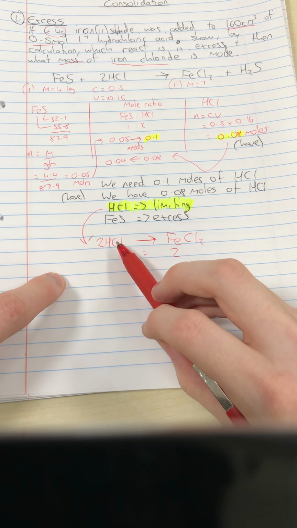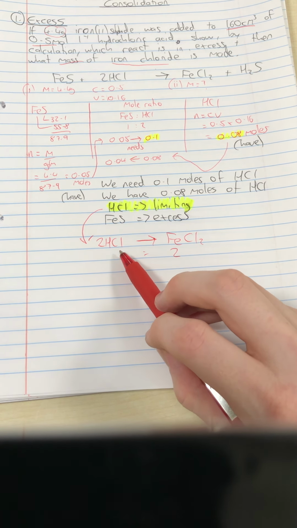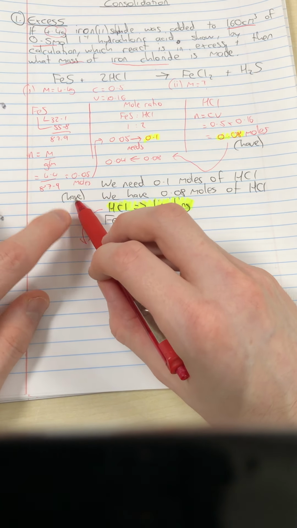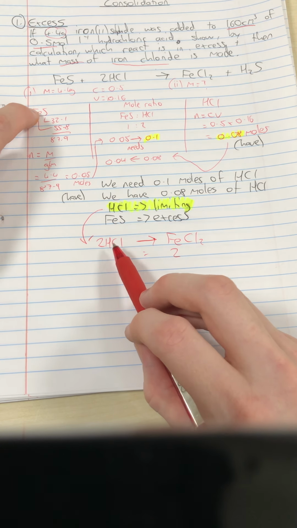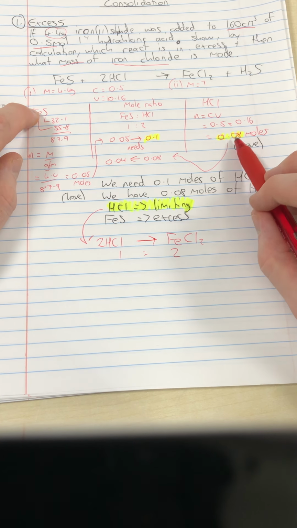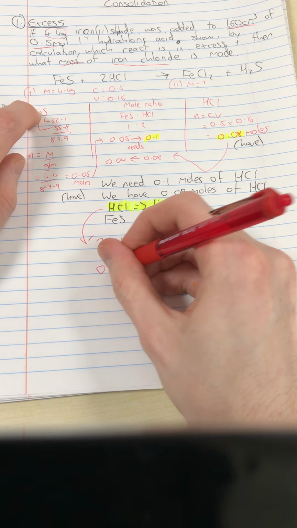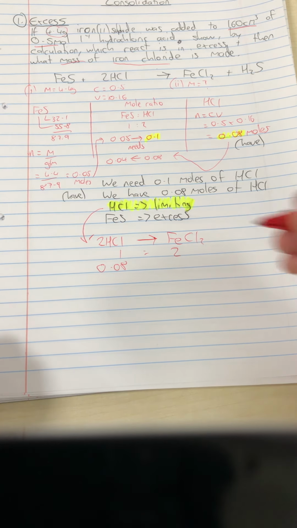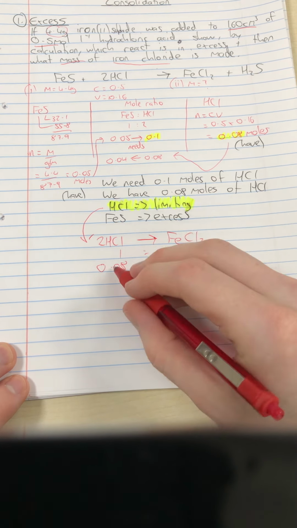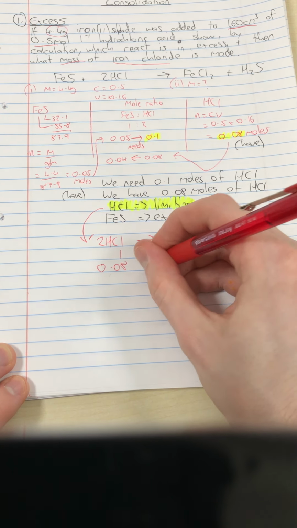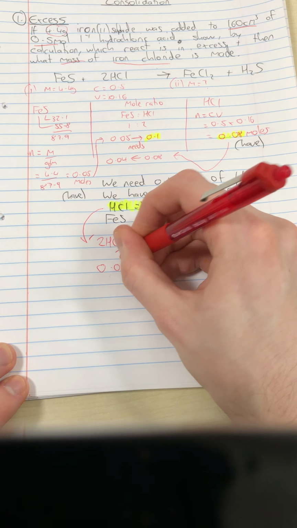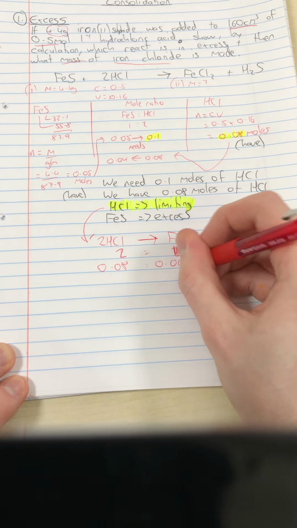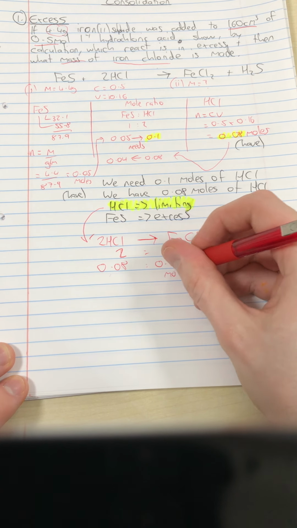Now, here we need to put what we have. We don't put 0.05 because that's what we have of iron sulfide. We're after hydrochloric acid, so we have 0.08 moles of HCl. It's not a 1 to 2, it's a 2 to 1 mole ratio, so that's 0.04 moles.